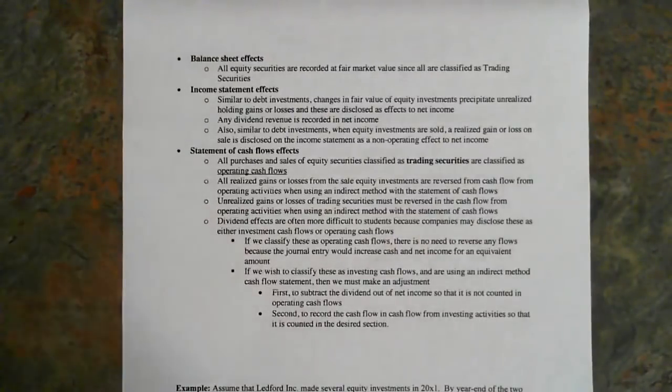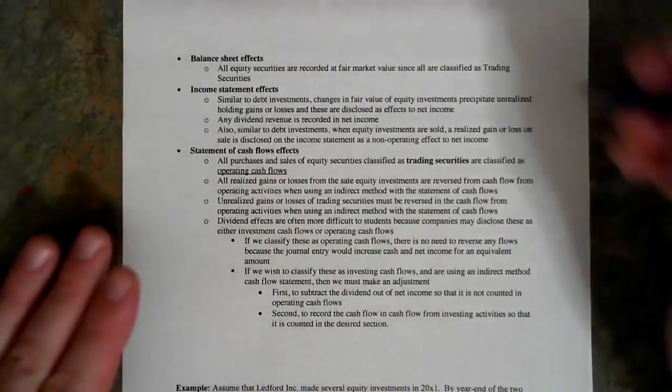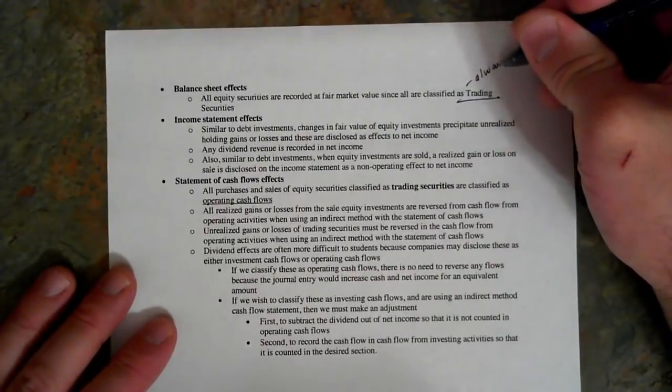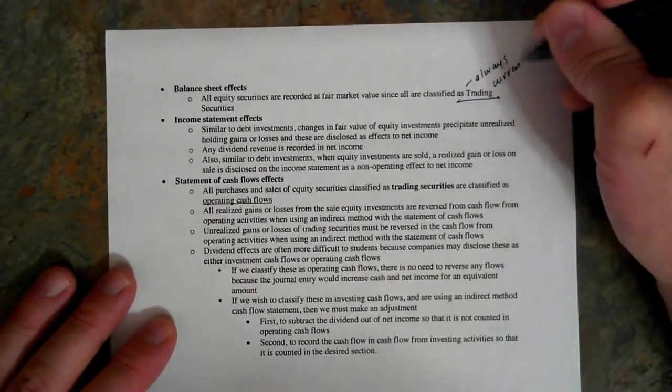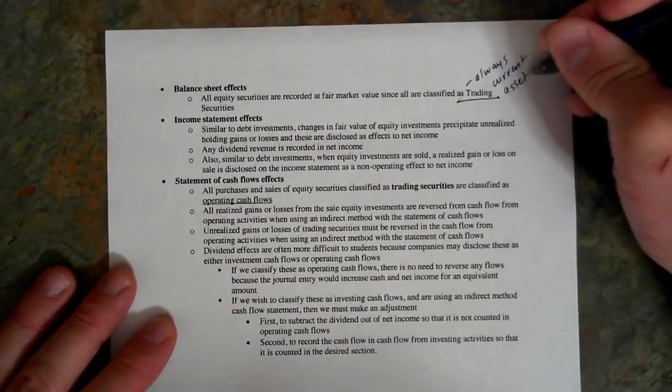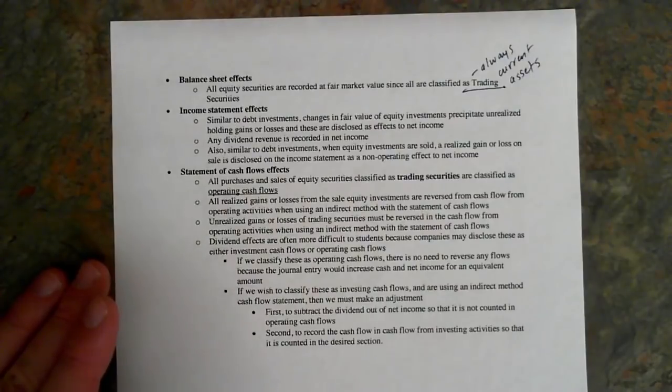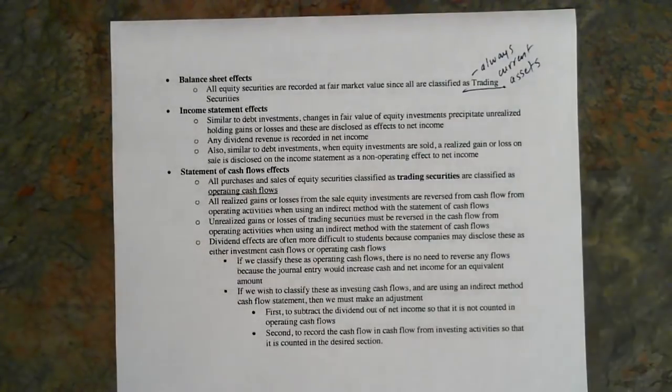In terms of balance sheet effects, the security is always going to be recorded at the fair market value since they're classified as trading securities. And also remember, trading securities are always current assets. Simply because the definition of a trading security is something that we intend on selling, that means that it is a current asset. We expect to exchange it or liquefy it for cash within the coming year.